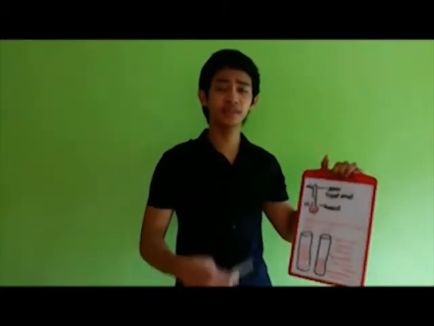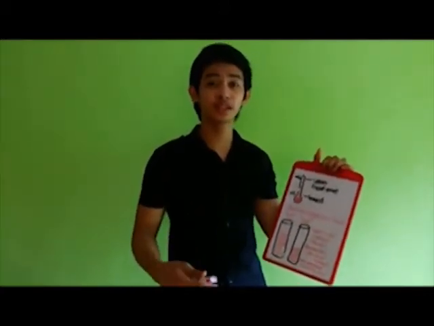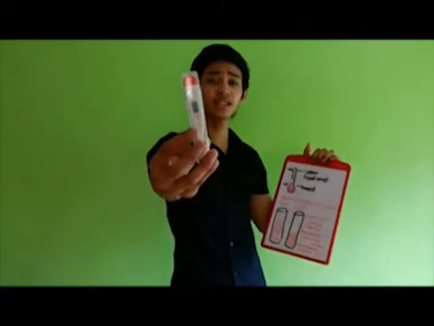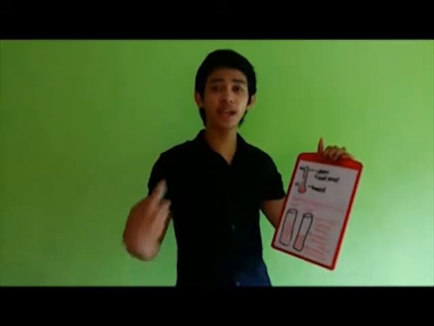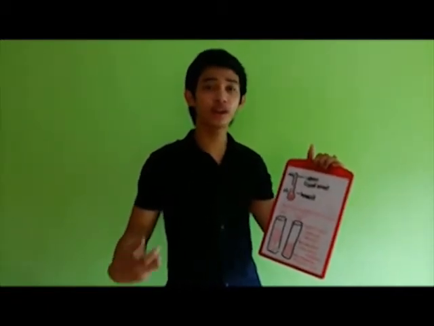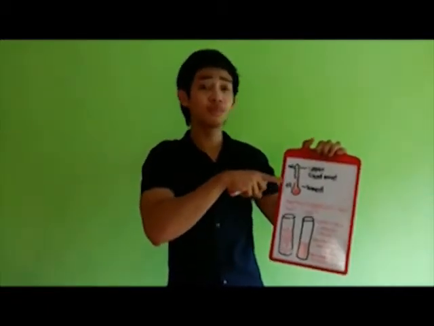For those who don't know what a thermometer is, it is basically a device used to measure temperatures. And here is an example of it. Thermometers can be classified as an actuator. Why is it so? Because it accepts energy in the form of thermal or heat and produces movement.